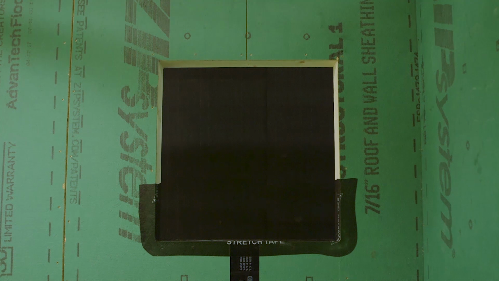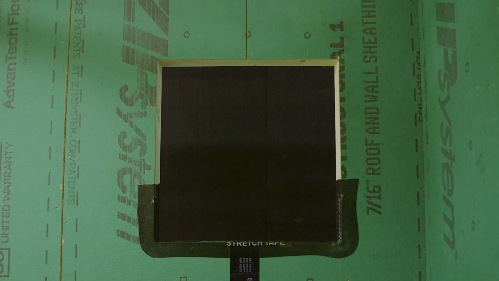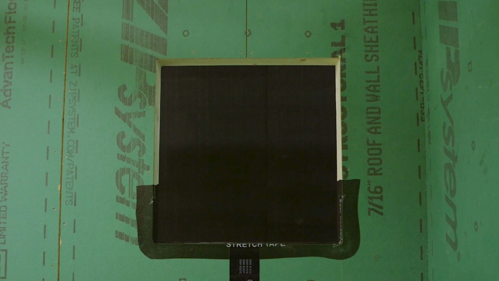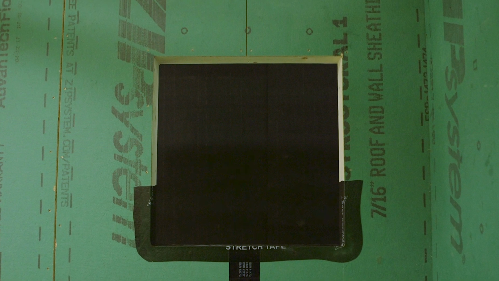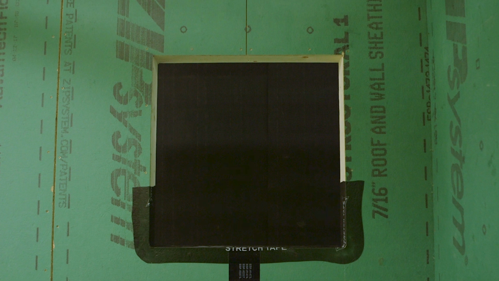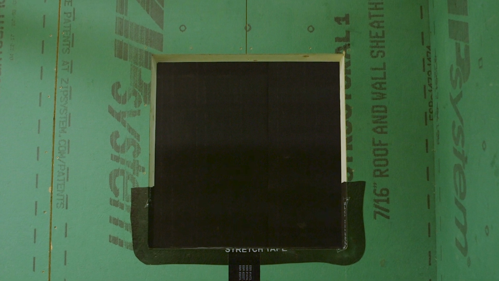When flashing a window to the zip system sheathing surface, special consideration must be given to any vertical seams that occur above the window opening. There are three different options for detailing the intersection between the vertical seam above the window and the head flashing.